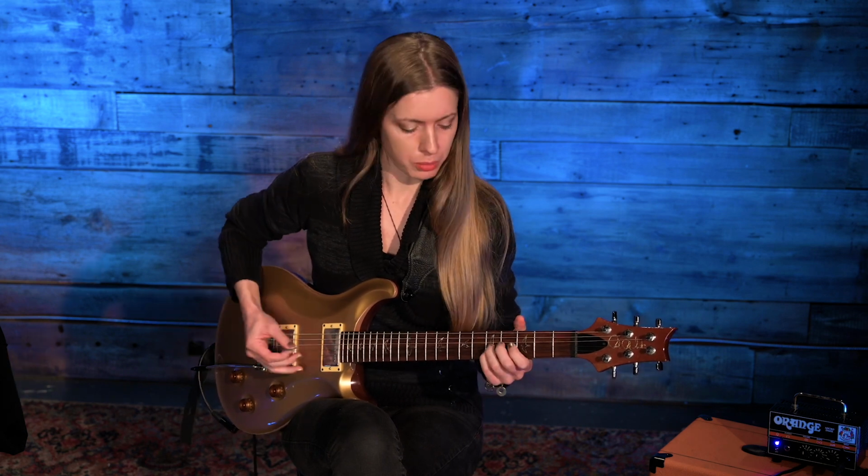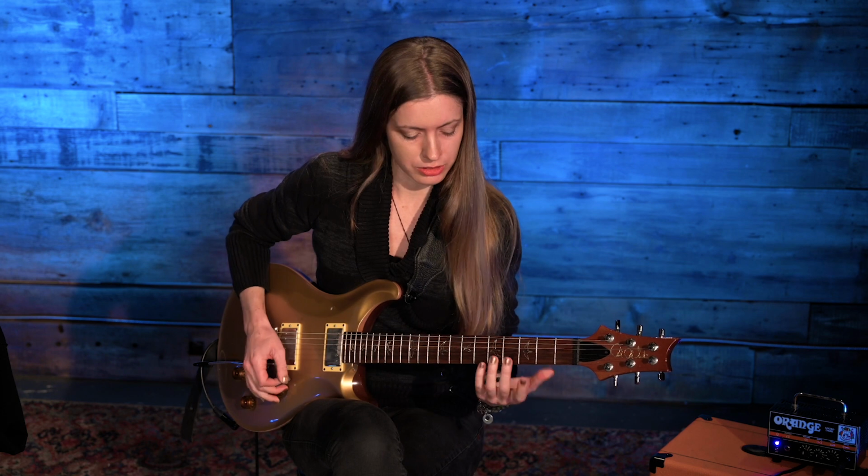fun exercise you can play around with. And don't be afraid to add in chromatic notes or passing notes, which aren't necessarily in the same key, but they'll be next door to a note that is. It's going to give you some variety and different tonal flavors there. And you can try this in the minor key as well, and have a bit of fun with it.